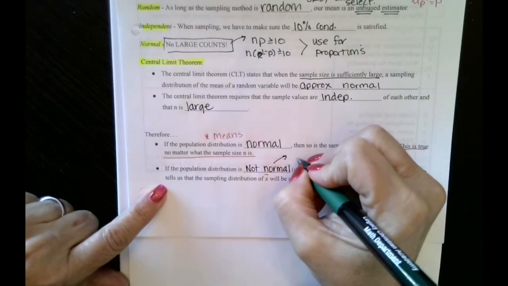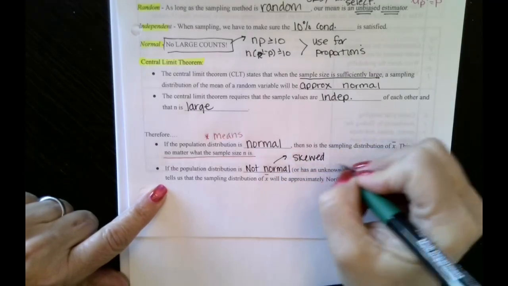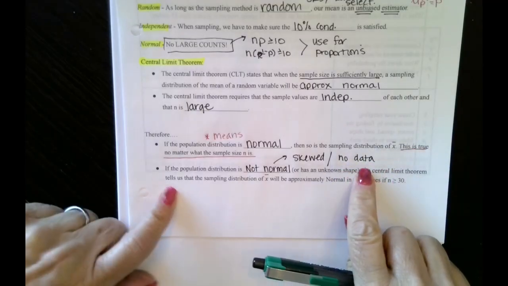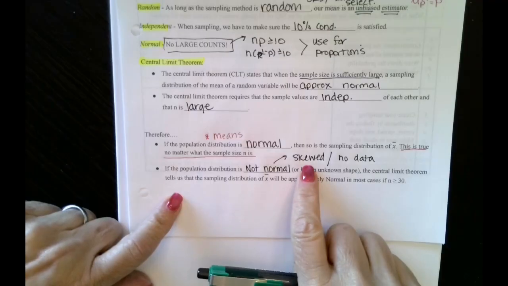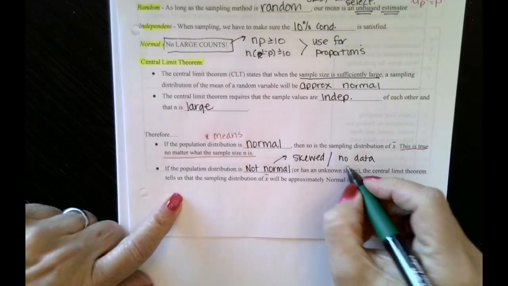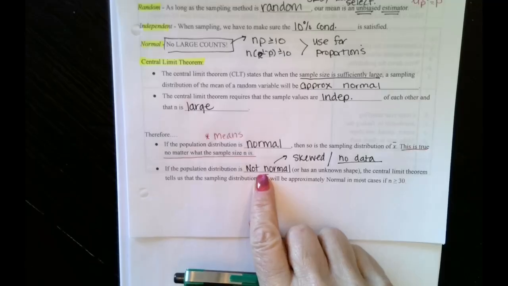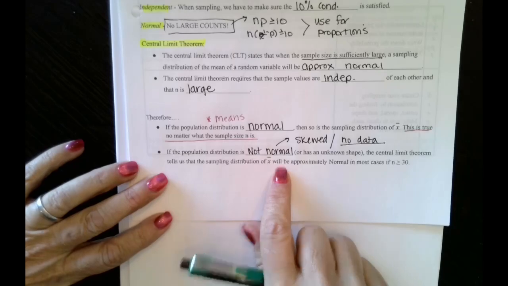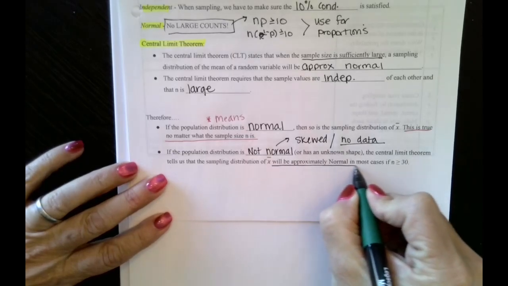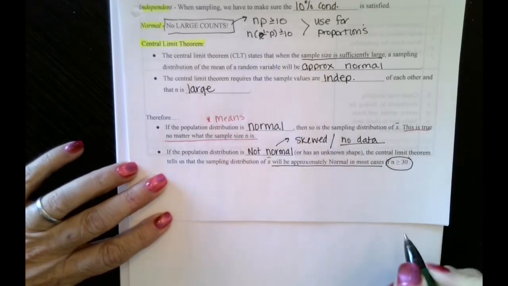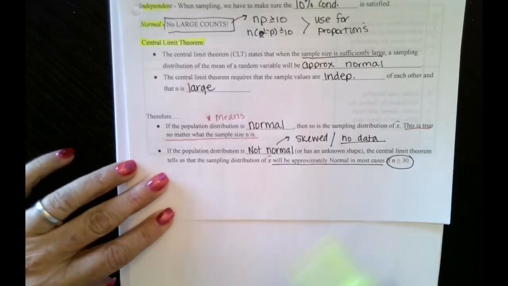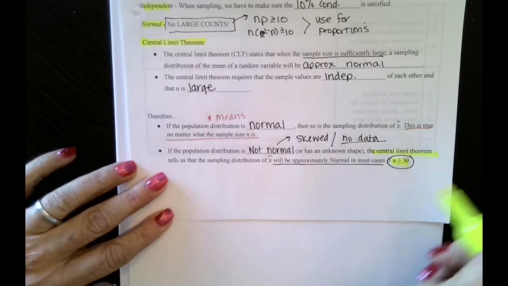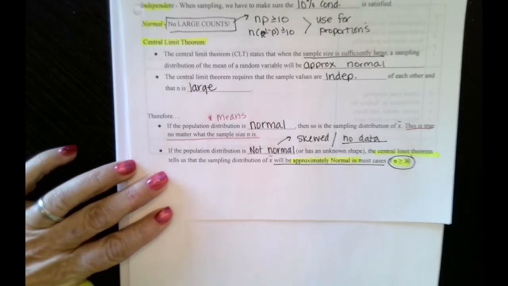Okay, now, if the population is not normal, so let's just say that it tells you that it's skewed right, or we have no data. Sometimes it'll just tell you, here's your mean and here's your standard deviation, and we don't know anything about what that distribution looks like. So if we have no data, or if it tells us that it's not normal, then the central limit theorem tells us that the sampling distribution of X bar will be, this is the important part, approximately normal in most cases if n is greater than or equal to 30. So this is kind of a new thing.